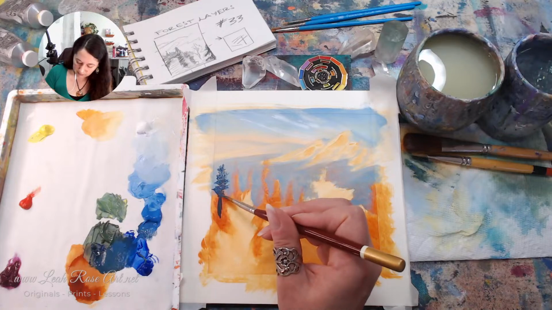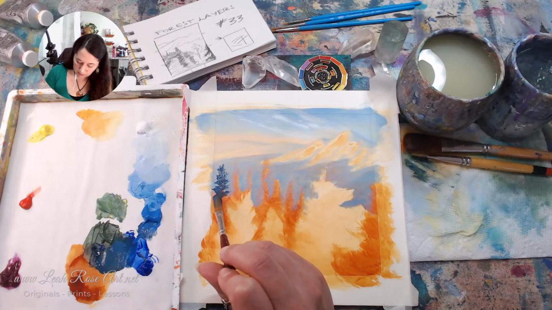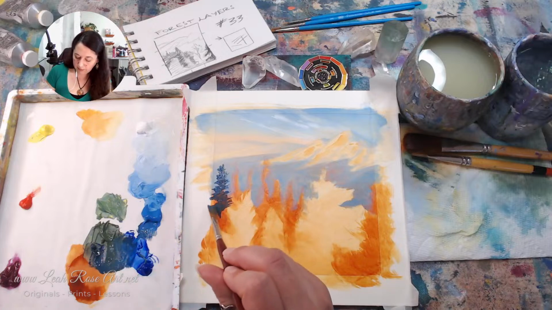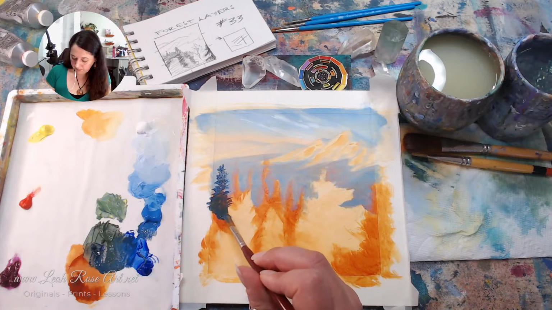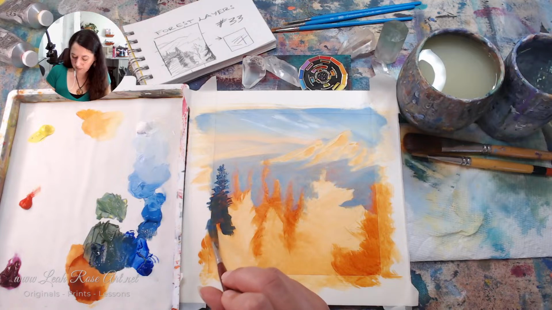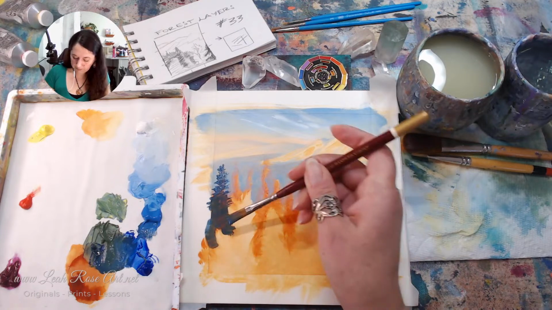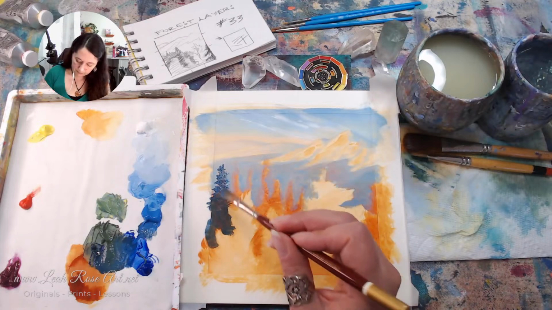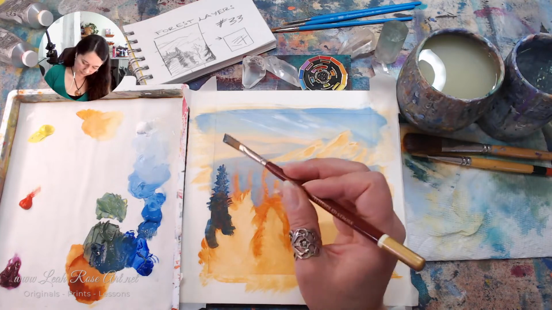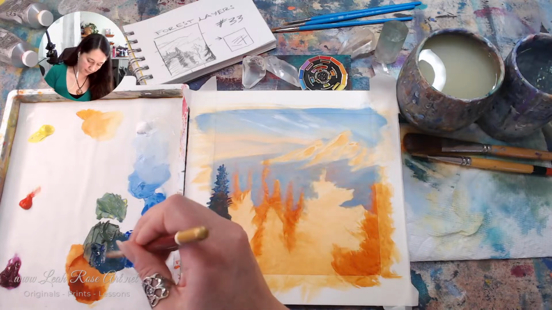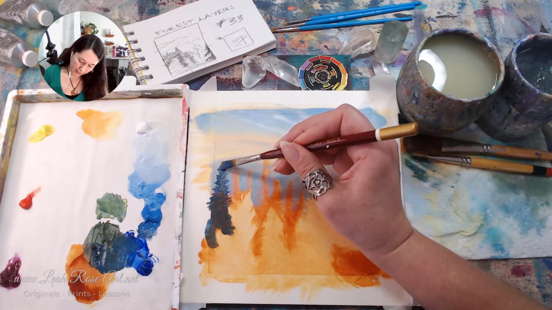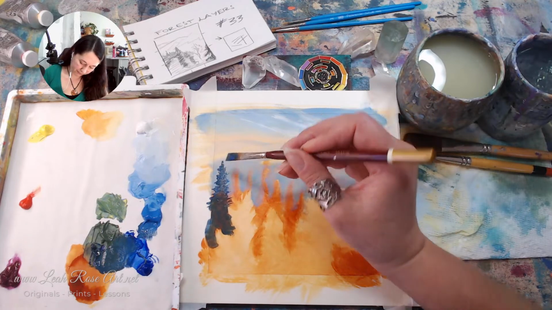Coming in to make sure that there's some holes and then coming back out to create a branch. And then I'm going to zigzag all the way down the form. I think this guy's going to need a little bit more of a point. There we go.